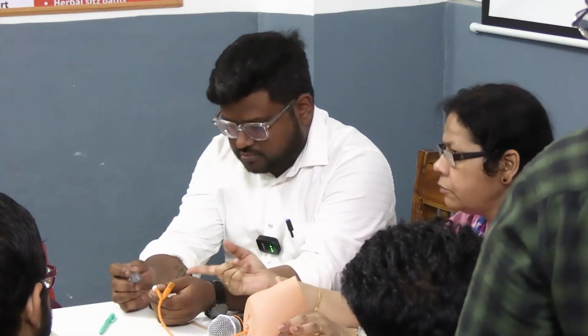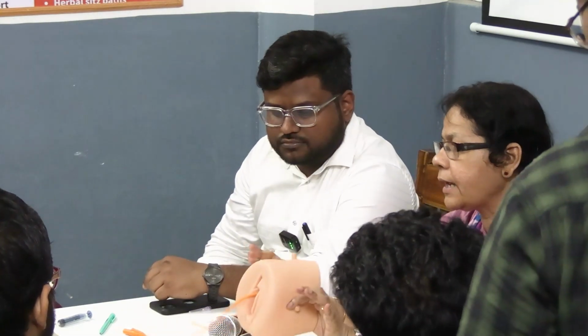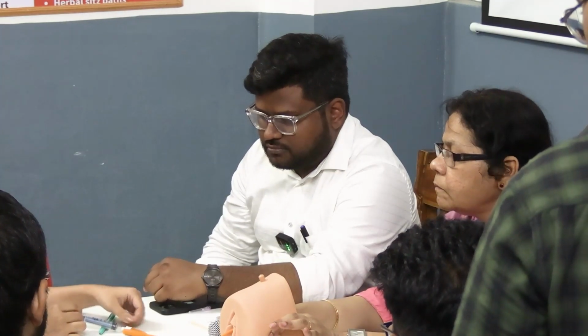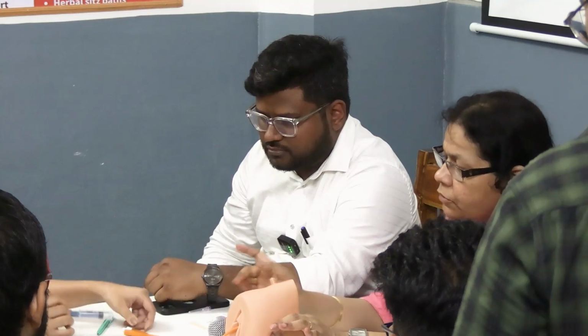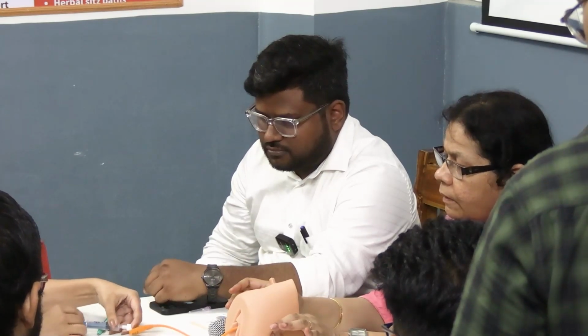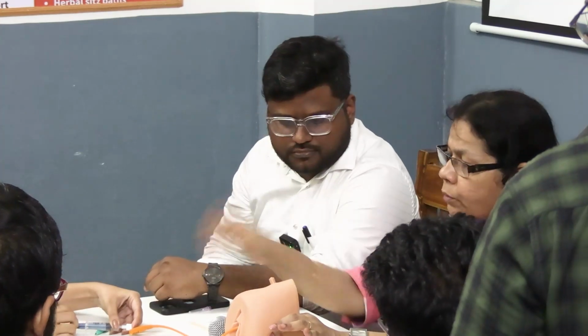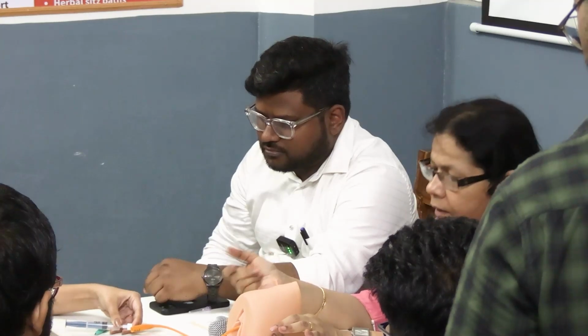Clear? How do you remove the Foley's catheter? Ask them. How will you remove? Deflate the balloon. How? Do it. Deflate the balloon first, then take out the catheter. What will you do? What will be your movement of the piston? Down and outwards.